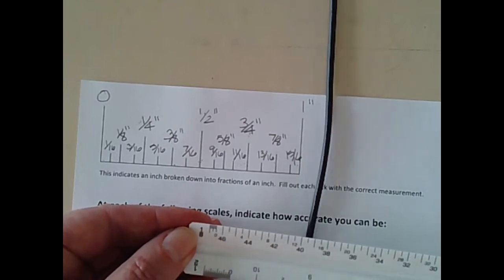When I give you a line to measure, you can only be as accurate as the scale ruler is, and the smaller the scale gets, the less accurate you can be. Drawing on the computer, you can be as accurate as you tell it to be. But when we're measuring or drawing by hand, we're limited by what our eyes can see.